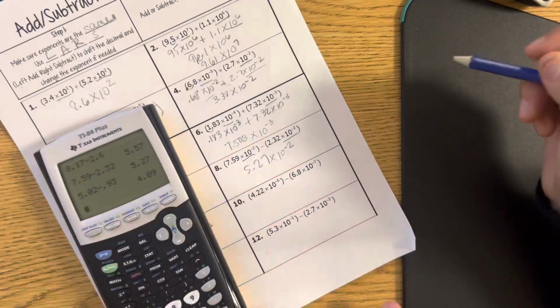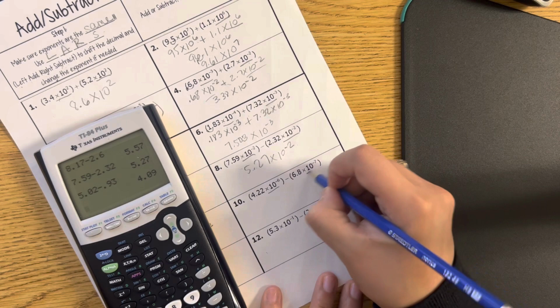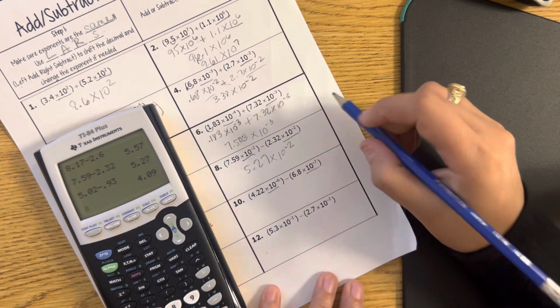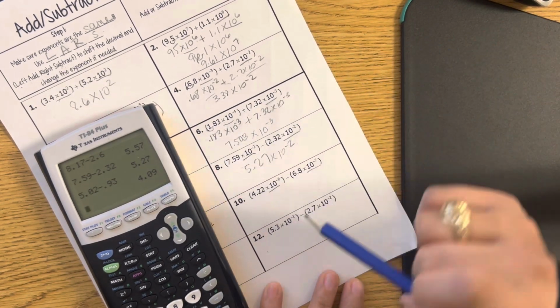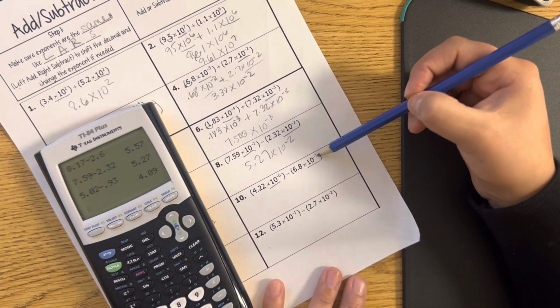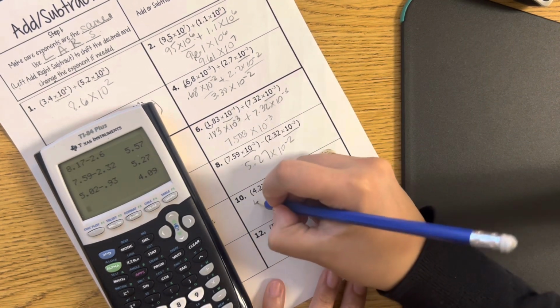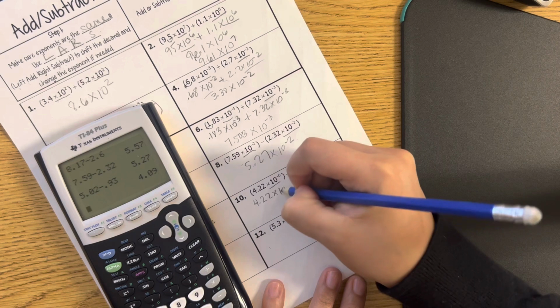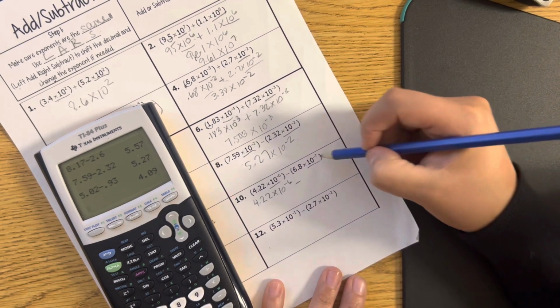So same thing for number 10. I have 10 to the negative 6 and 10 to the negative 7. Of course, we want to choose the smaller and go to the larger, but be careful with negatives because the greater negative is actually the smaller. So I'm going to leave 10 to the negative 6 the same, and I'm going to convert this one.